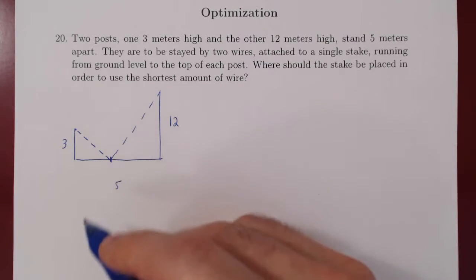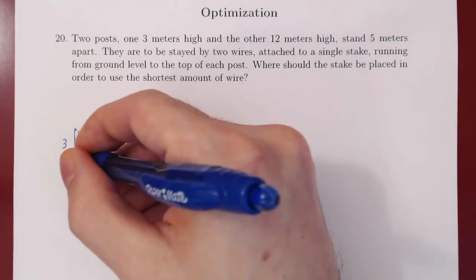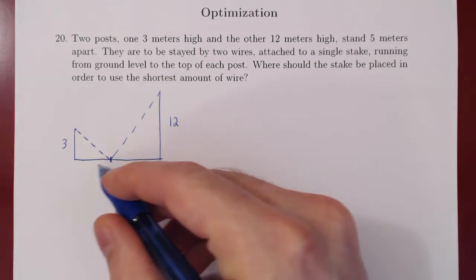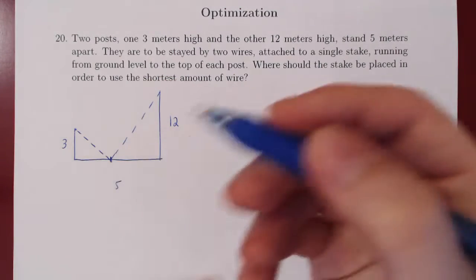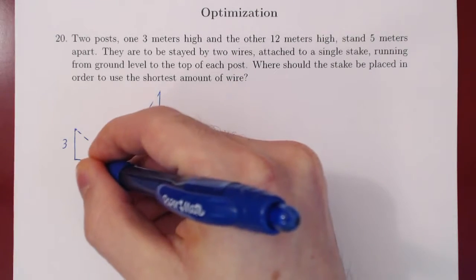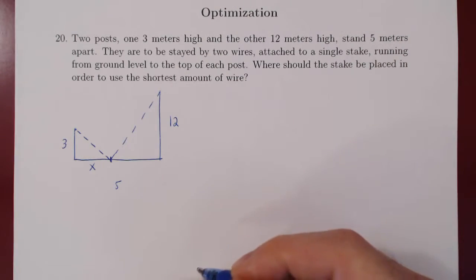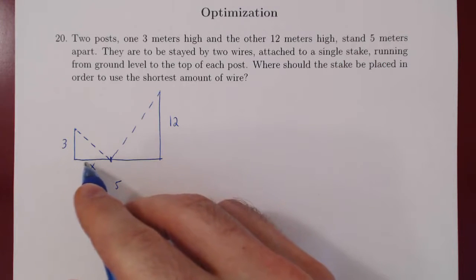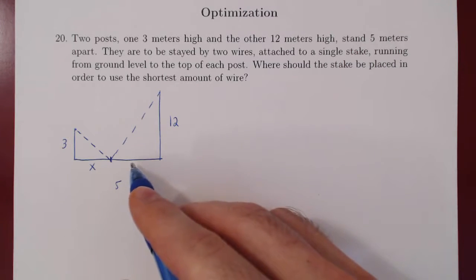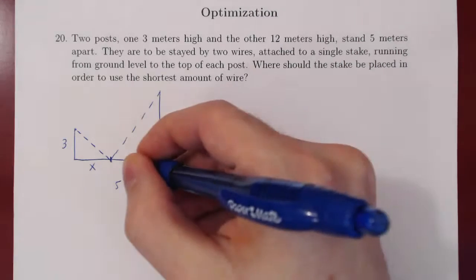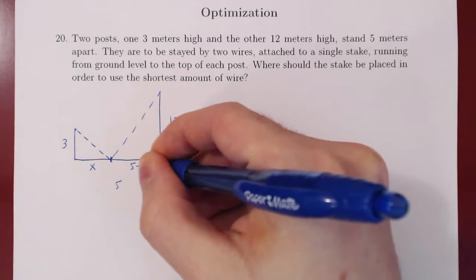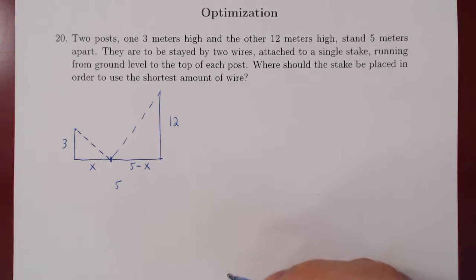Well, call this segment X. We don't know where to position our stake, so it's an unknown. So this is, say, X. And since the total length is 5, this is 5 minus X. And now, two things. First, what is our function?